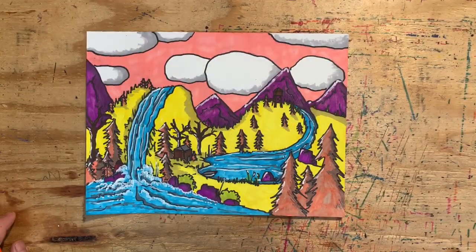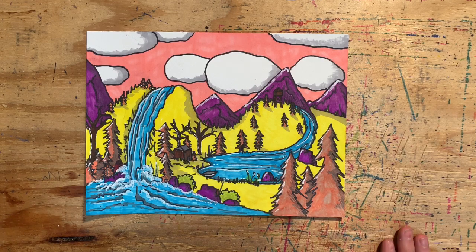So here's the finished landscape. You can see I used not completely crazy colors, but I did try to use colors that aren't typically what you see in a landscape, but they do go together pretty well. So I kept the water bluish. The grass is yellowish, which it can be. The trees are kind of orange and brown, which is something that trees can look like. So I didn't use absolutely crazy colors, but I used colors that are not as typical.